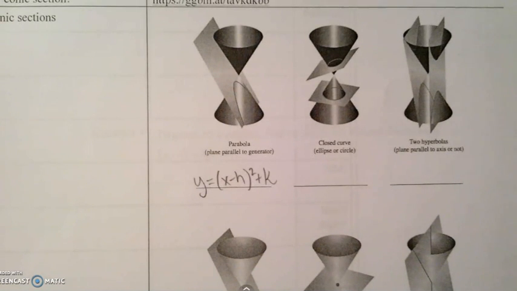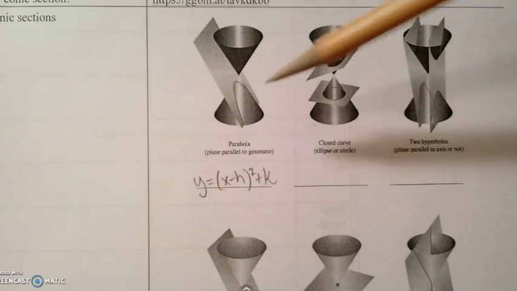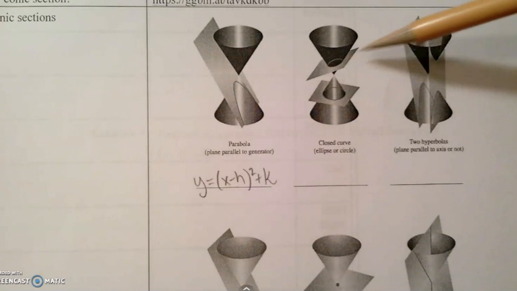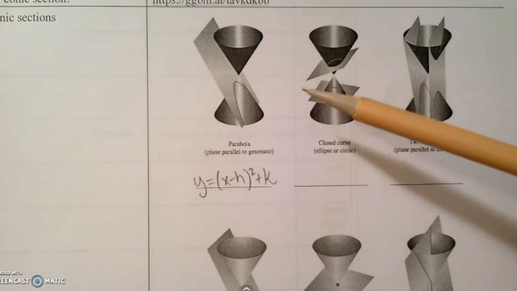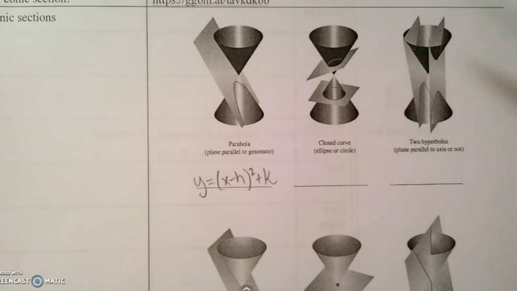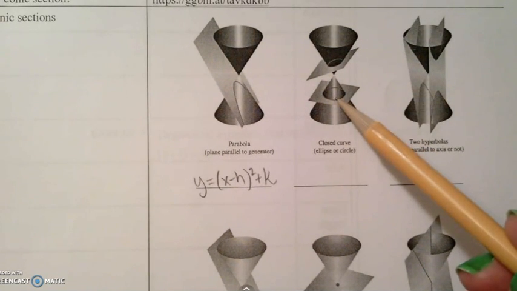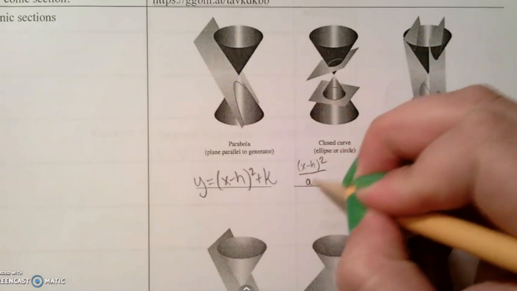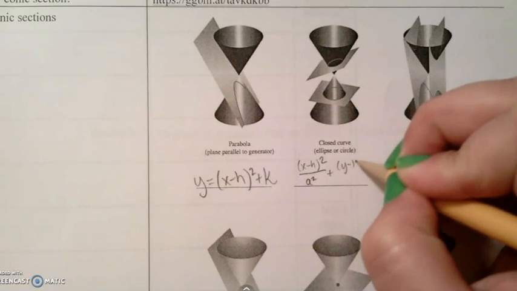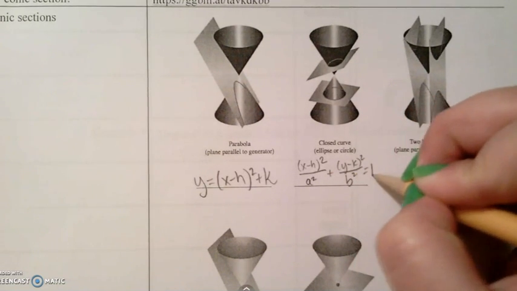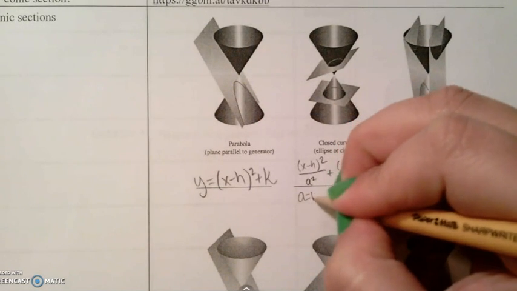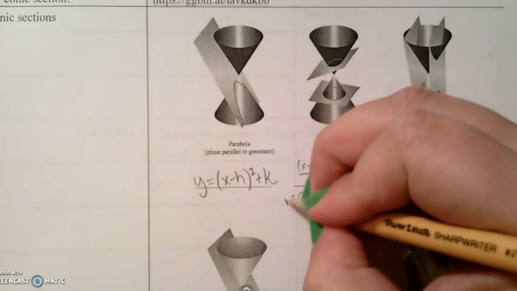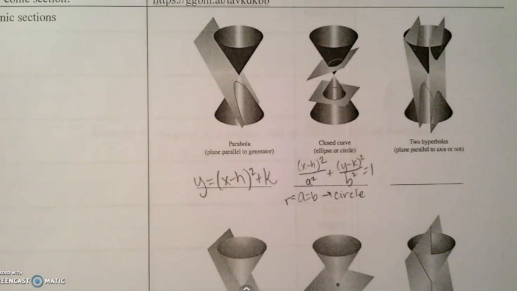If we have the plane and it cuts across the nappe so that it intersects both sides of the nappe, then we end up with a circle, or if it's at a slight angle, an ellipse. So notice this is actually perpendicular to the axis of symmetry of our cone in order to get a circle. The equation that we look at for that is (x minus h) squared over a squared plus (y minus k) squared over b squared equals 1. And if a equals b, this is a circle. And we call that r. If a equals b, we call it the radius r.